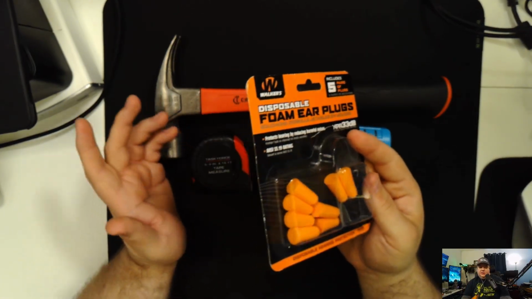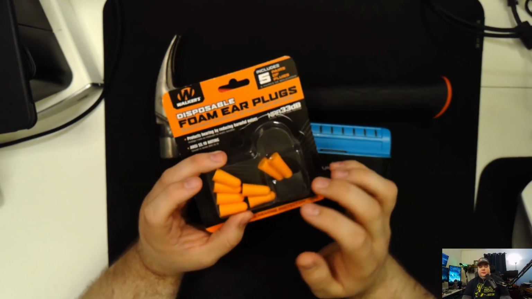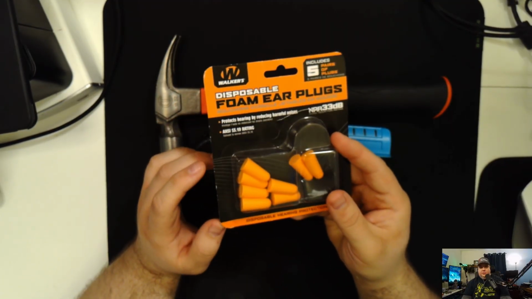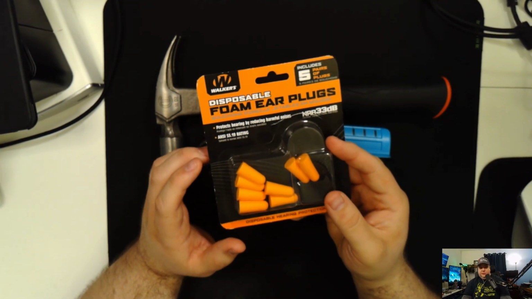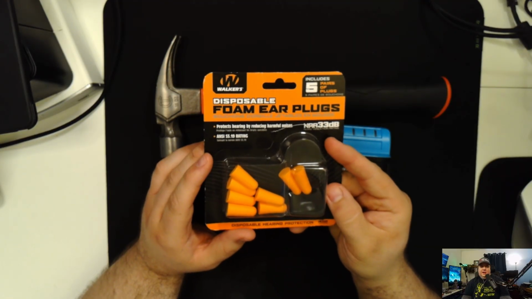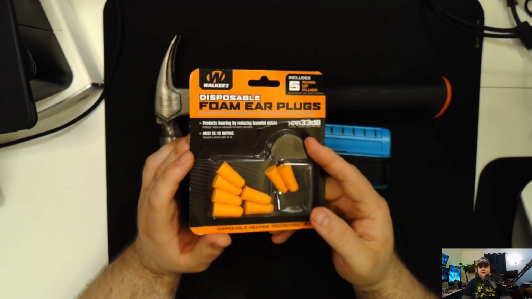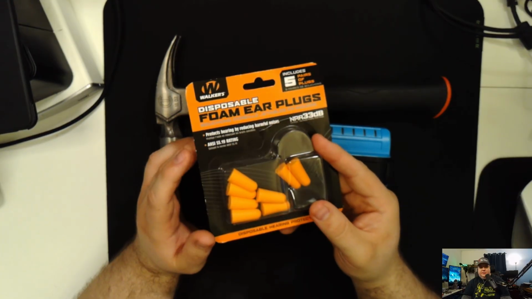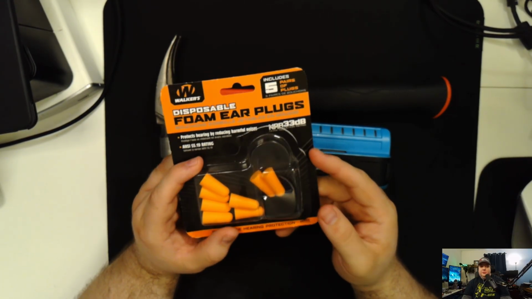So that's something else that you could buy. But if you don't want to do that, then just some good disposable foam earplugs. They will save you in the long run. And that's going for anybody that does any kind of work in the trades. A lot of times you're going to be in a loud environment. Get some good foam earplugs and protect your hearing.